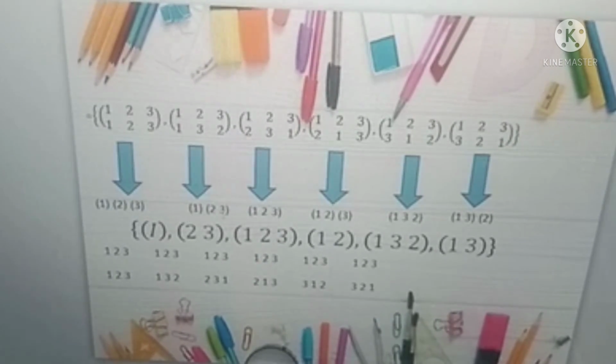That is why this is the cycle notation. This one is a product of 2 cycle notations. Then this one, 1 2 3, 2 3 1: 1 maps to 2, 2 maps to 3, and 3 maps to 1, so it returns. So it is (1 2 3) in cycle notation.